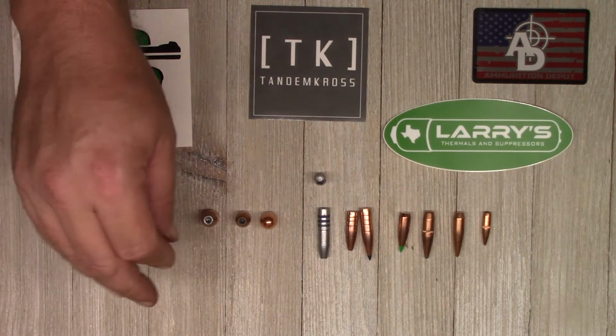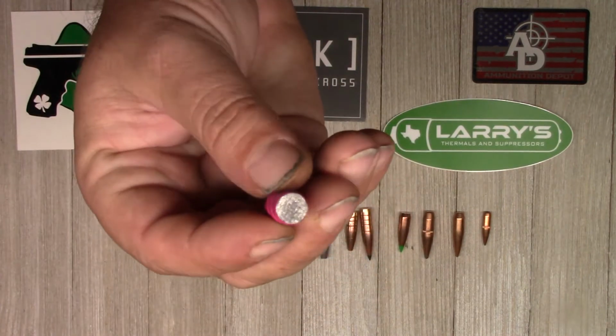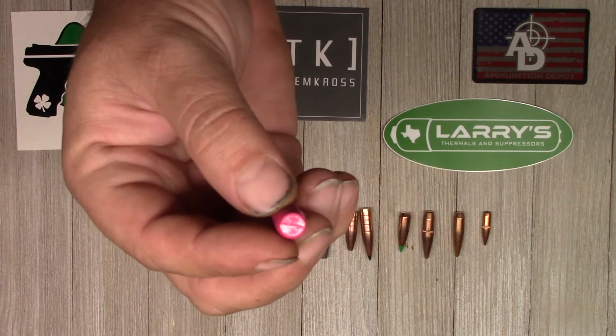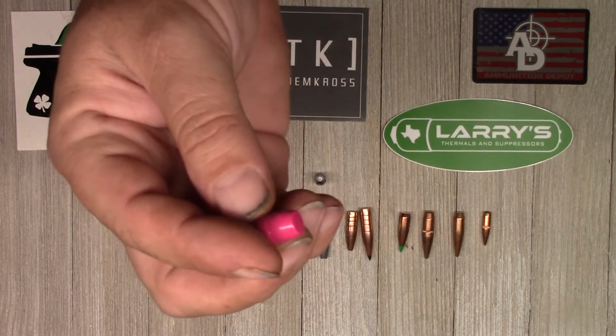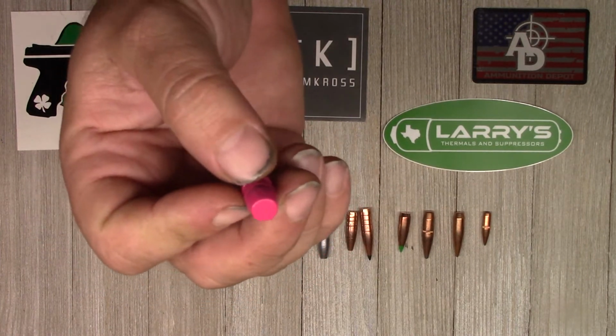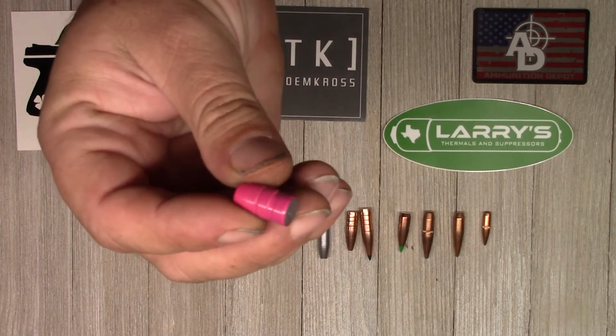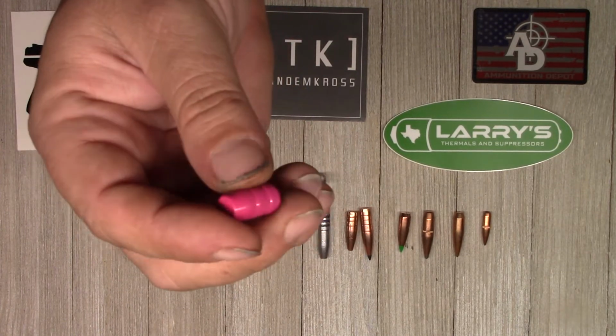And then when you're dealing with lead, this is one of my homemade cast lead. I cast these myself. That's actually a powder coated jacket that I spray and bake onto these.